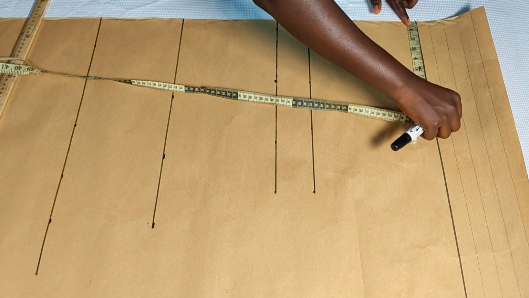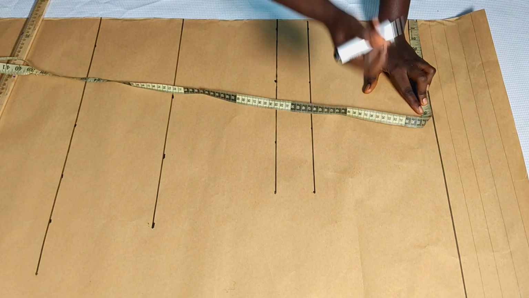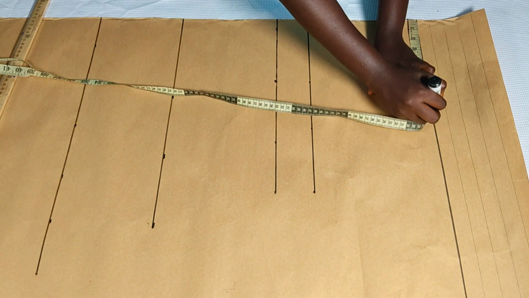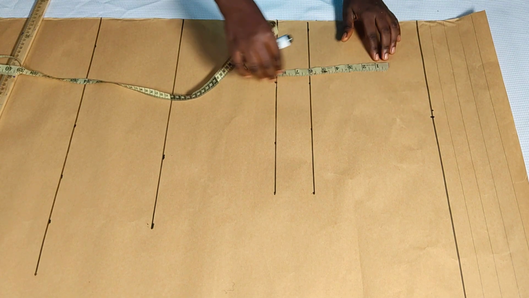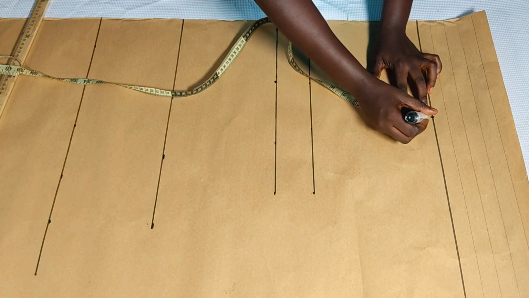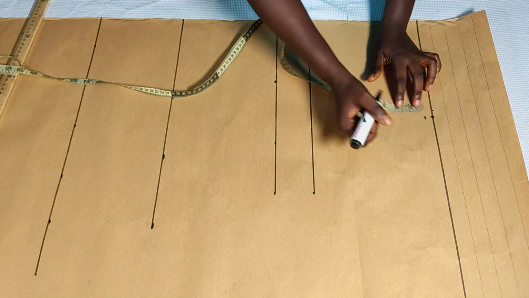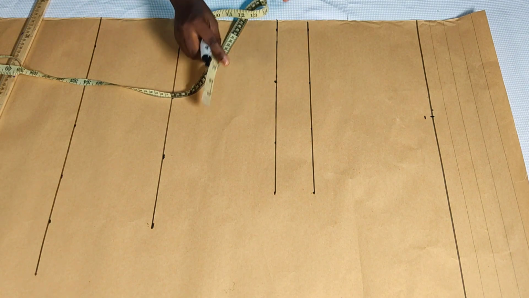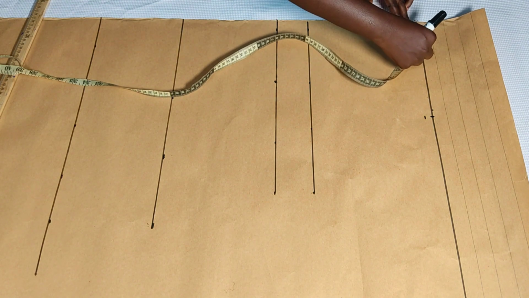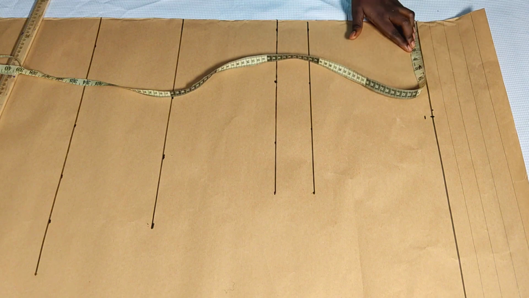Now to my shoulder line, I placed my shoulder to shoulder measurement divided by 2 plus half an inch. Yes, and I drafted it. Then I came down by half an inch because I don't have very slopey shoulders. So you look at your client's shoulder and you mark between 0.5 to 0.75.